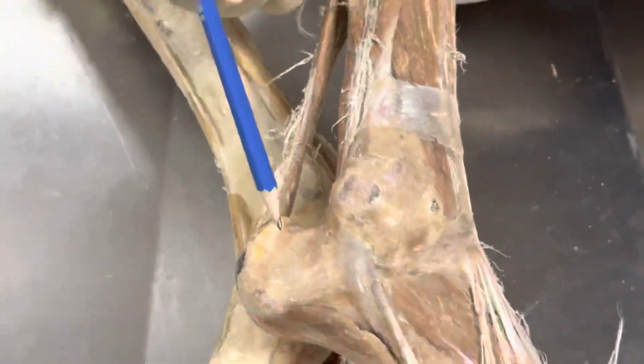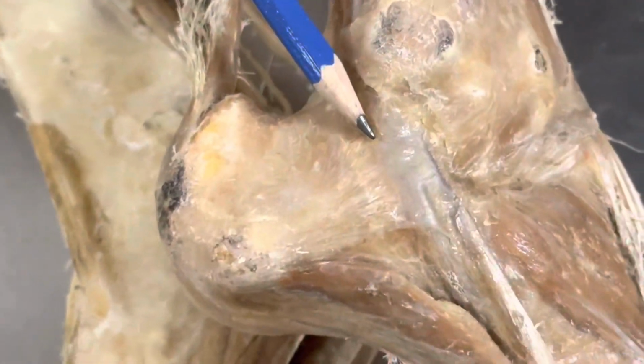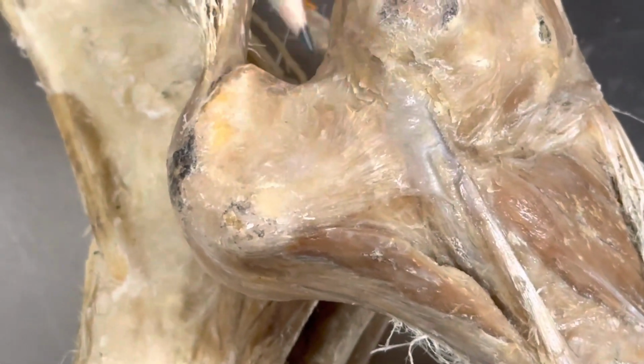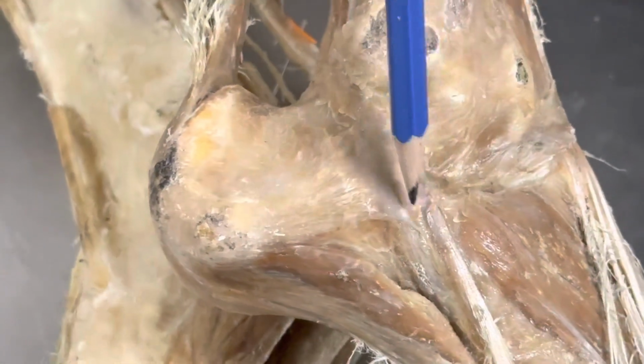Here we have the extensor retinaculum, and what is its function? You know that it keeps the tendons in place. The other retinaculum on the lateral side is the peroneal retinaculum. Why do we call it peroneal? Because it keeps the peroneal tendons intact. Deep to this are the peroneal tendons.